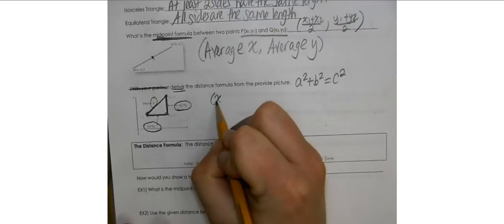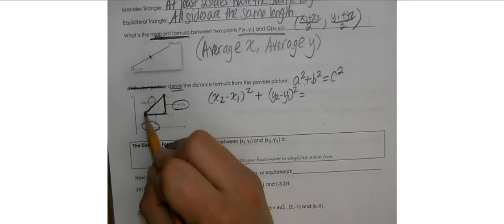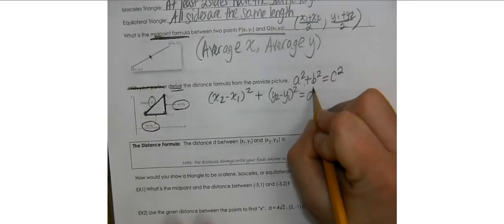So I have one side length that is x2 minus x1, and I'm going to square it by plugging it into the Pythagorean theorem. Then I'm going to write plus, and I'm going to take the distance between my y values, which is y2 minus y1, and square that value. And that's going to be equal to the distance between these 2 points squared.